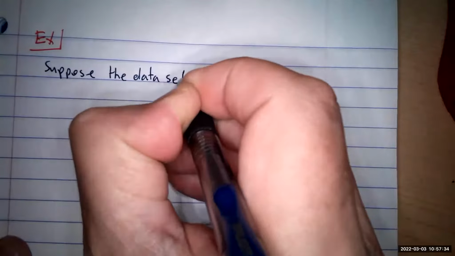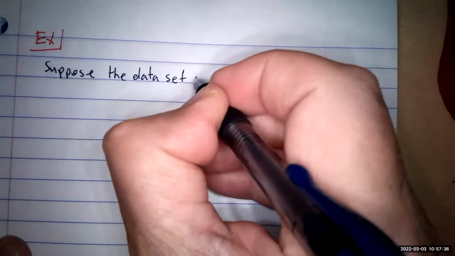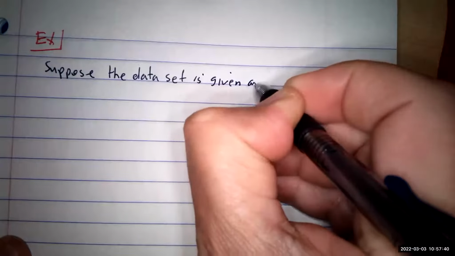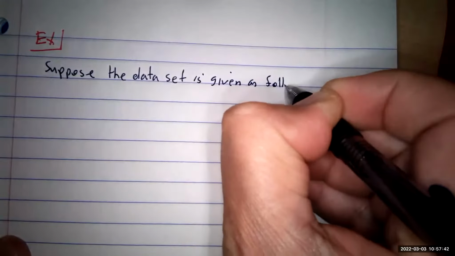For the example, I'm going to use the same data set that I talked about for this one. Suppose the data set is given as the following.